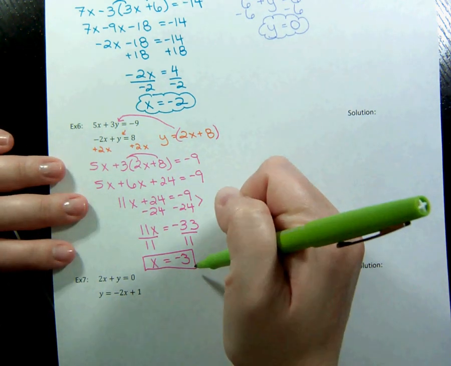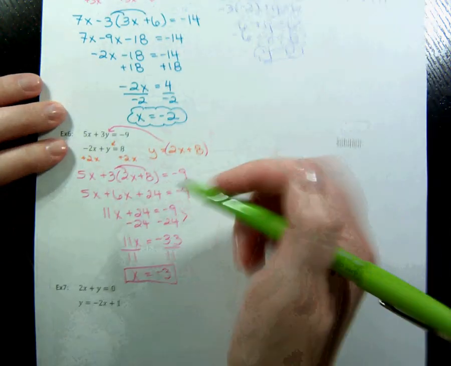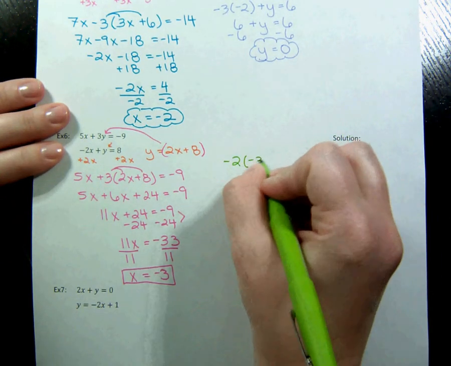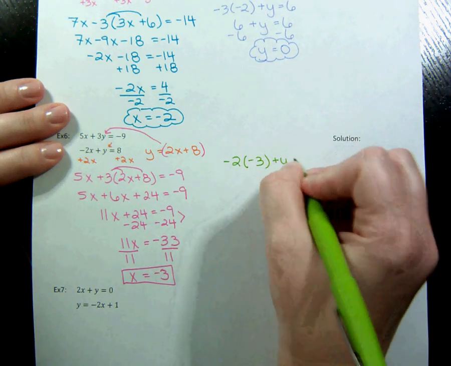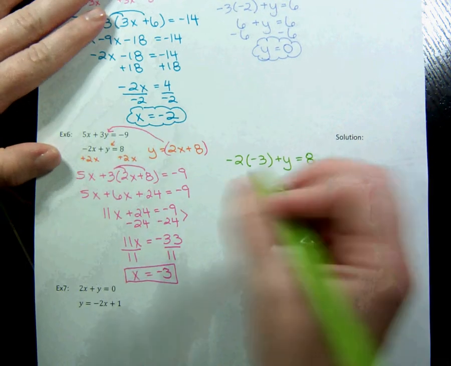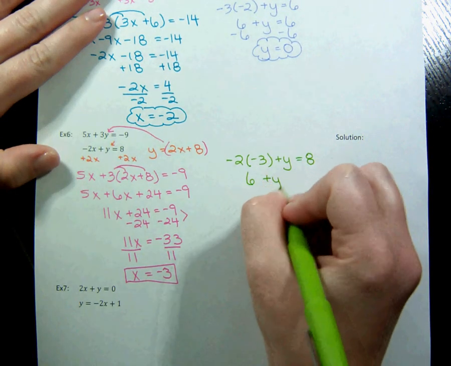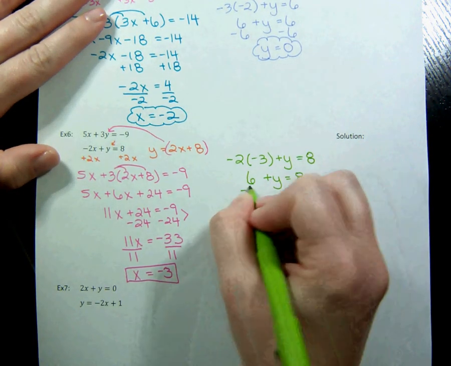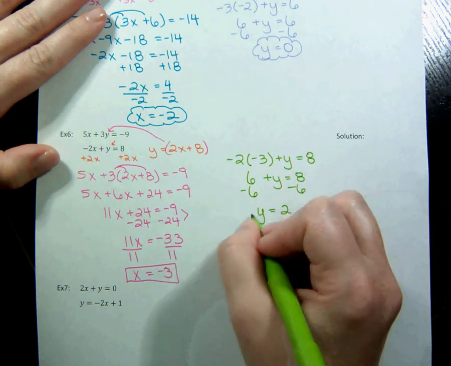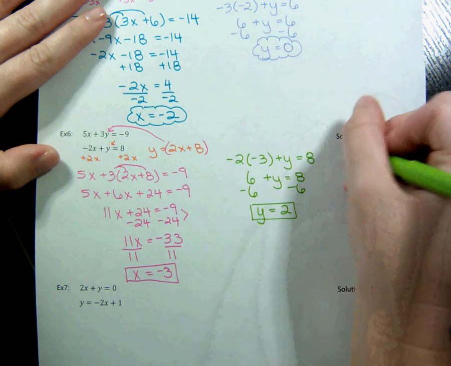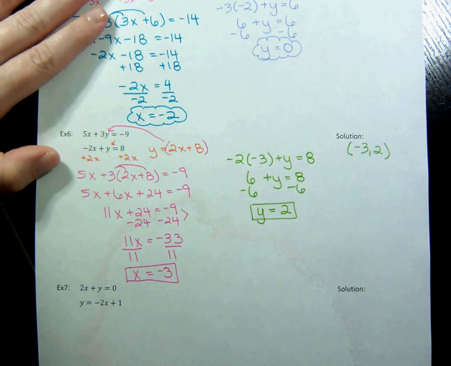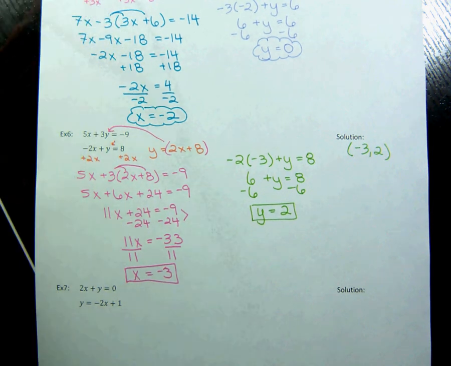So now that we have x equals -3, we can plug it back into one of the original equations. So -2 times -3 plus y equals 8. I just always take the one with smaller coefficients. So that's 6 plus y equals 8. Subtract 6. Y equals 2. So my solution would be -3, 2. It's important to put the answers in the correct order, x and then y.